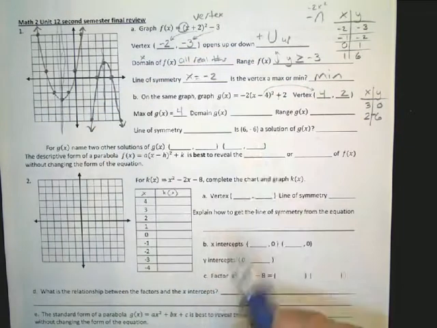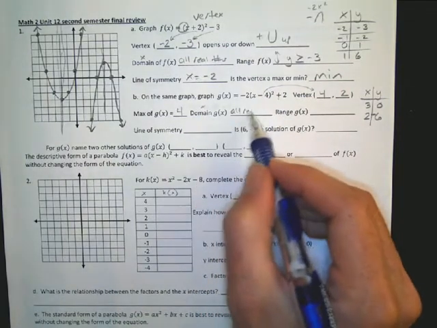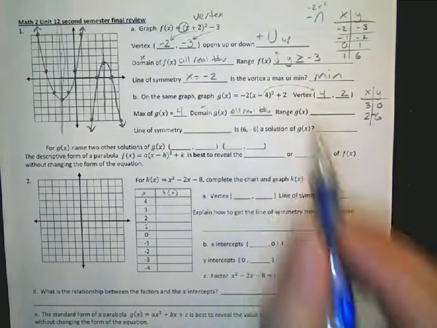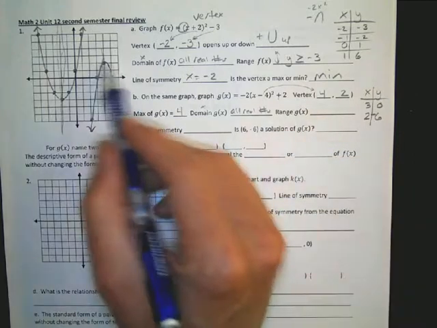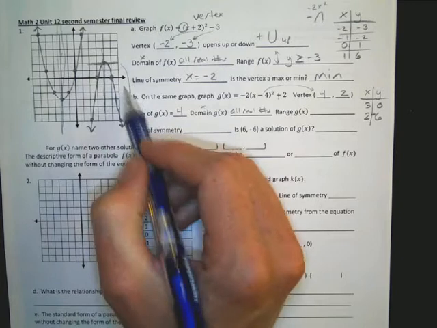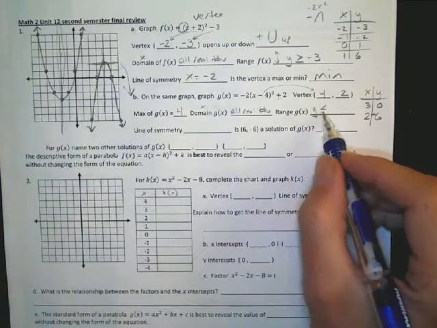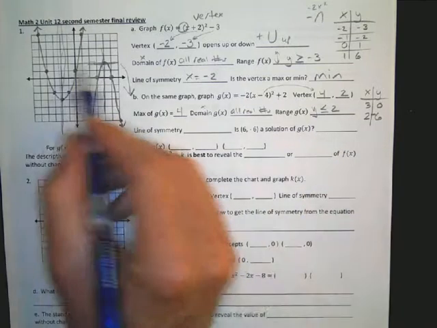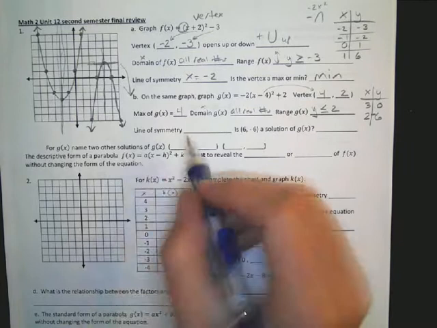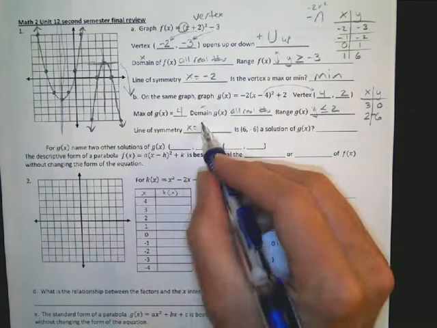Alright, so my domain, my x values, are all real numbers, and my range for g of x is going to be anywhere from, my y is anywhere from here down. So y is going to be less than or equal to 2, because that's the point where that crosses there. My line of symmetry on this one is at x equals 4.